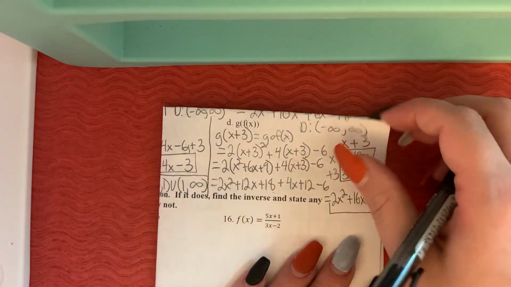Okay, moving on to the next section. So the next section says determine whether the function has an inverse. If it does, we want to find the inverse and state any restrictions on the domain.